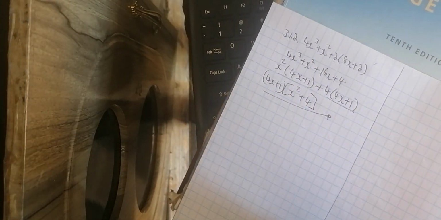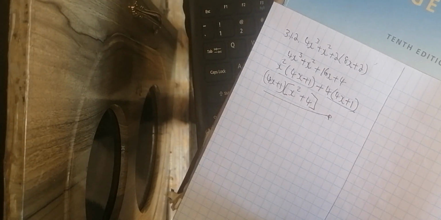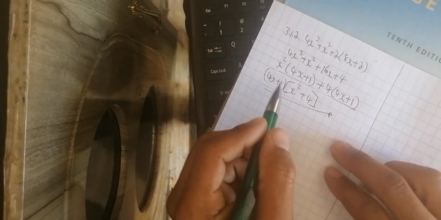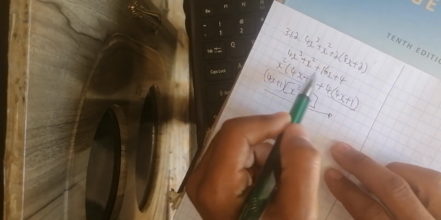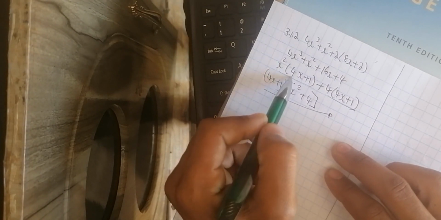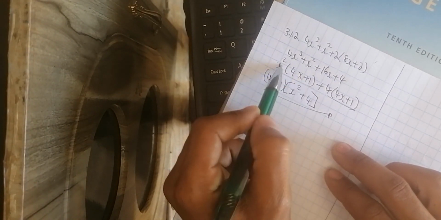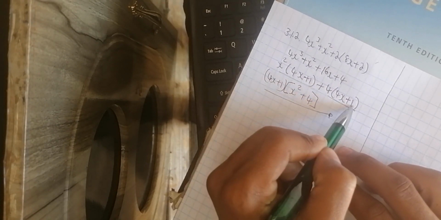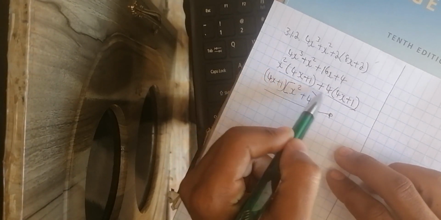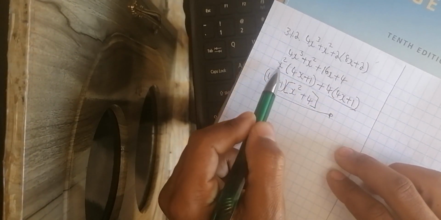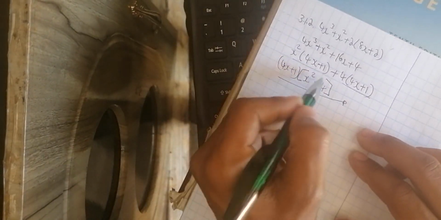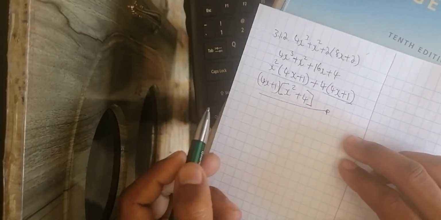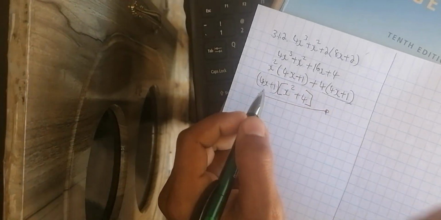I wonder why so many marks for this. 5 marks for something that didn't even take me 5 steps. Let me check whether I did things correctly here. 16x plus 4, there it is. There's something common here, which is x squared. You will have your 4x plus 1, very correct. 4x plus 1, very correct also. And then there's something common here and there, which is 4x plus 1, and you will have your x squared plus 4. Unfortunately, this is exactly how it transpires. There is no other way I would say we can get around this.